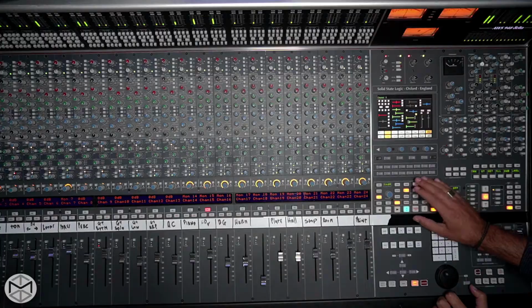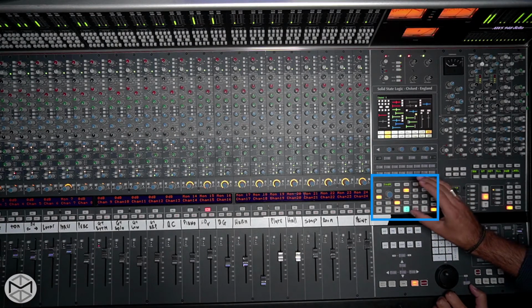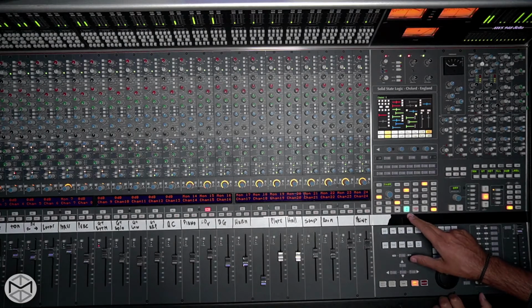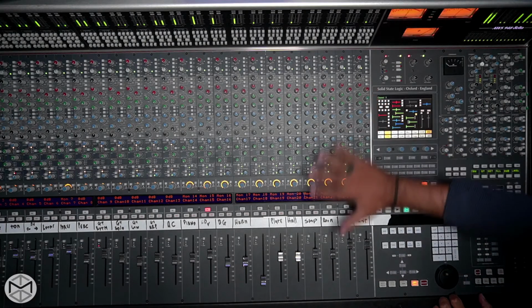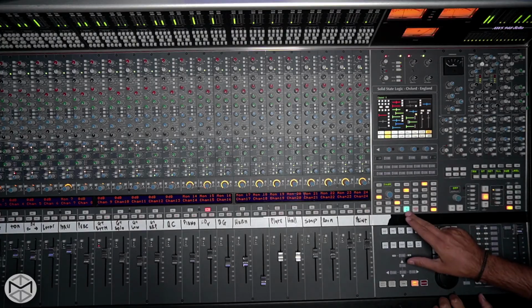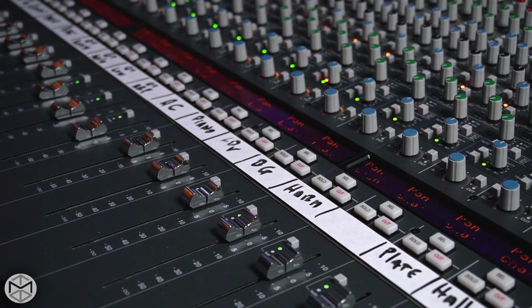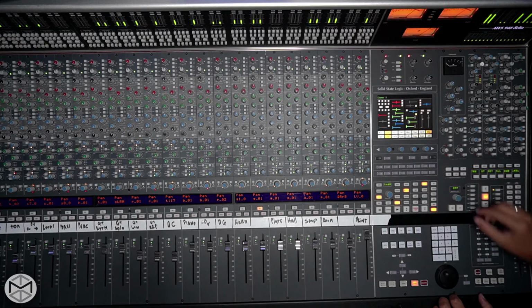Down below, we have our DAW section. This part over here controls pretty much what we have in our DAW. How do we do this? Well, over here we have a HUI encoder lit up in blue. Every time this encoder is in blue, it's signaling that we are primarily working within our analog domain. As soon as I flip or press the encoder, the light disappears, and this means that right now we are fully inside Pro Tools.